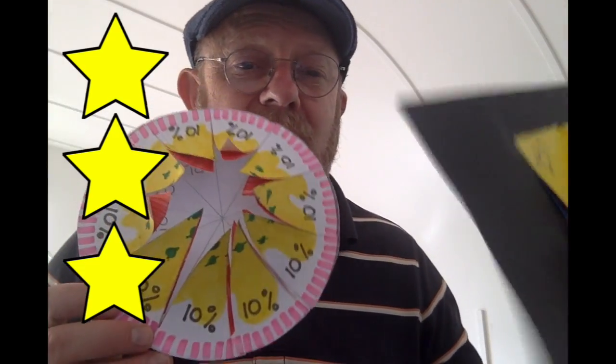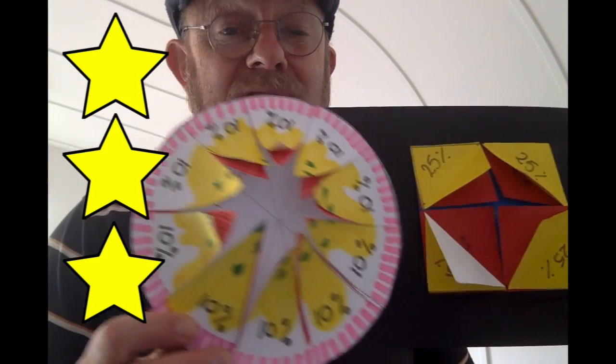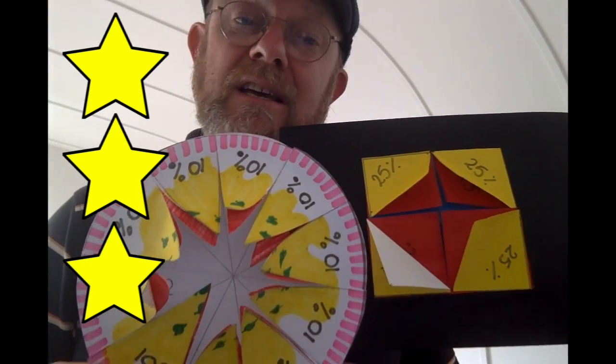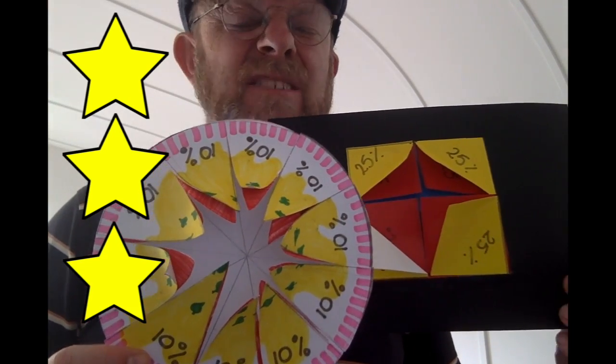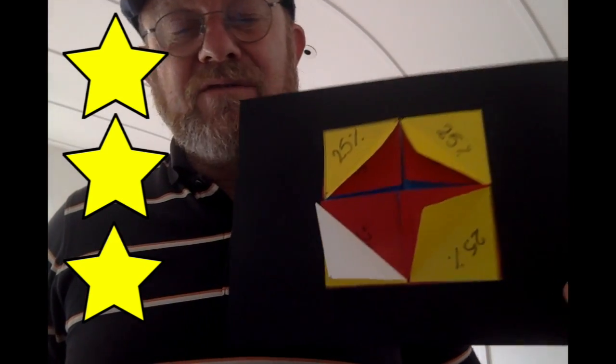Star activity number 3, make 2 fraction flowers. I've done one with quarters and I've done one with tenths. You can do it with fifths or sixths. Usually it's better if it's a number that's easily divisible into 1. So 10, there's 10 parts. 4, there's 4 equal parts. Okay? Represent them as common fractions, decimal fractions, and percentages.